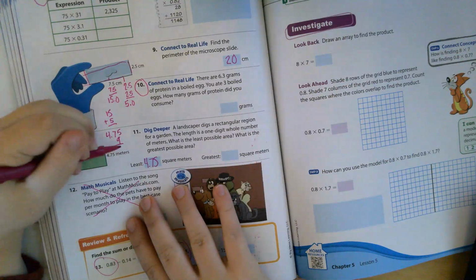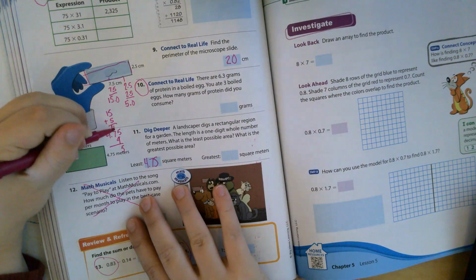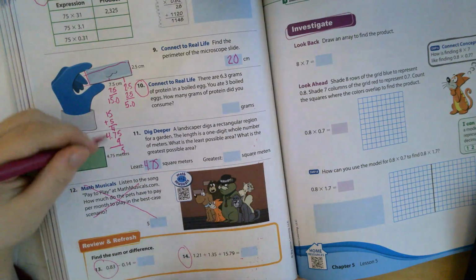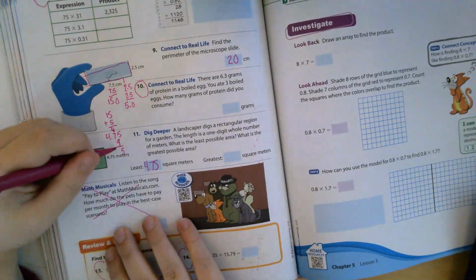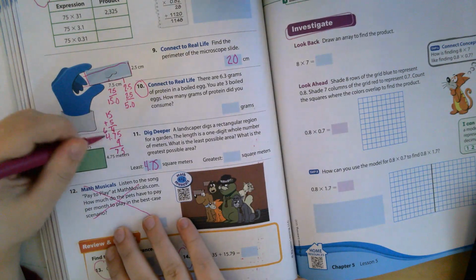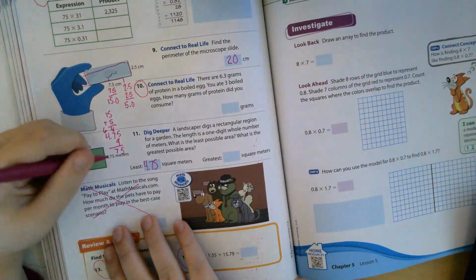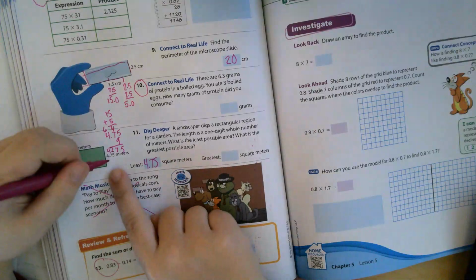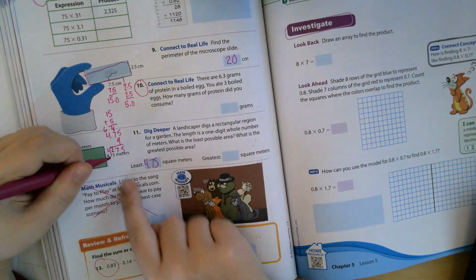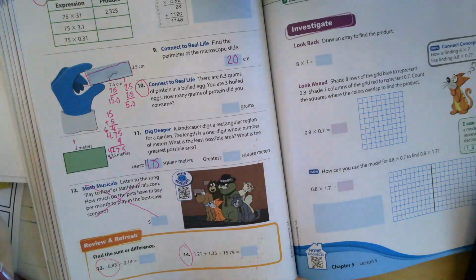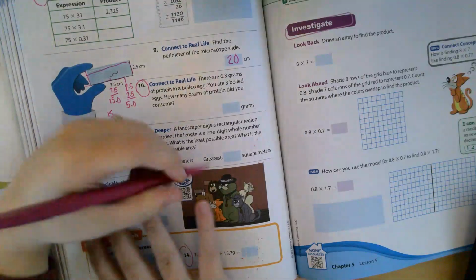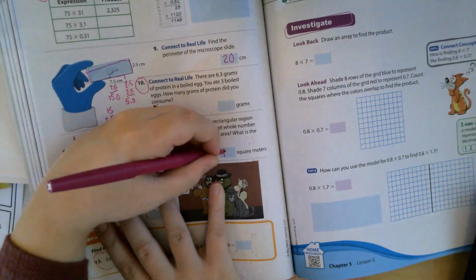5 times 9 is going to be 45. I carry the 4. 7 times 9 is going to be 63. 63 plus 4 is 67. Carry my 6. 4 times 9 is 36. Plus 6 is 42. And then how many digits come after the decimal point here? How many numbers are after my decimal point to the right? 2. So I need to do 2 swoops. Then my answer should be 42.75 for the greatest.